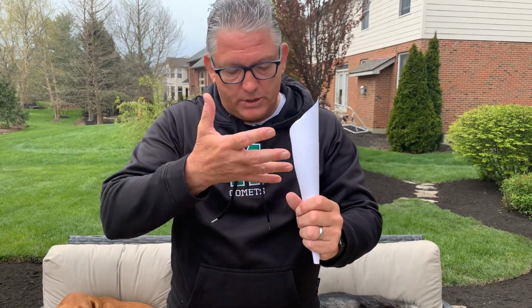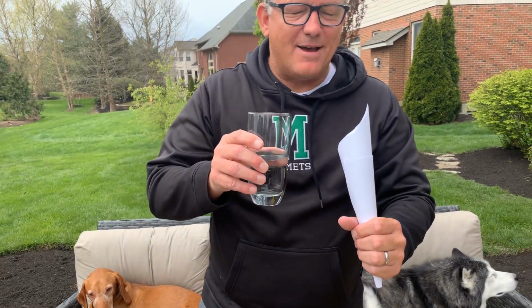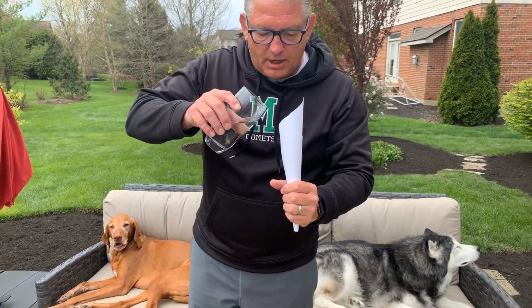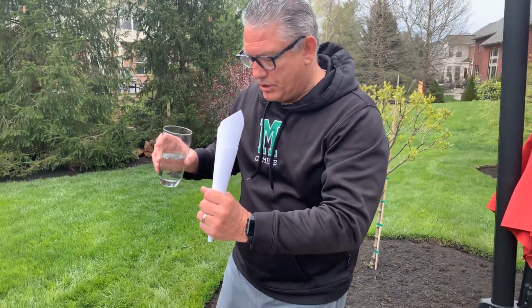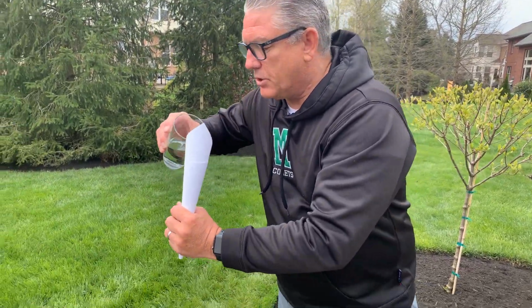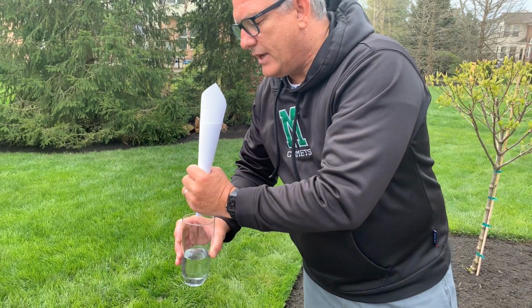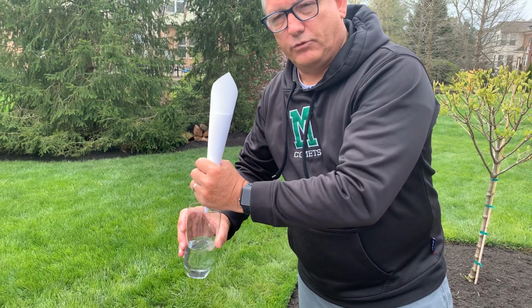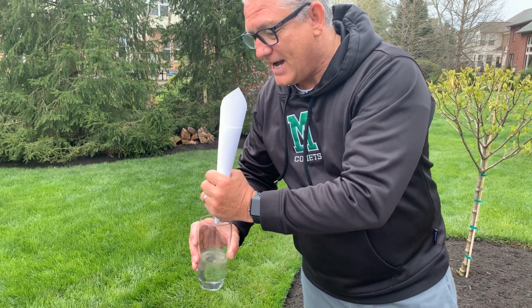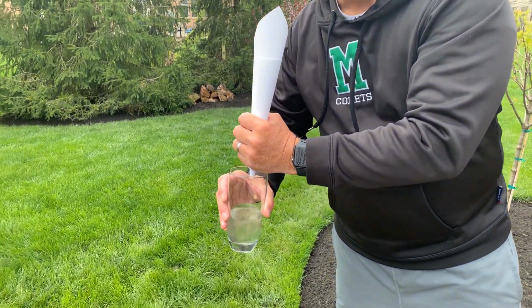So I'm going to put it in, and I'm going to count. I'm going to count 1,000, 2,000 to see how long it takes my liquid to go through the soil. So it has to happen kind of quick. You don't want to pour too much. So in fact, just for the sake of not messing up our table and lawn furniture, I'm going to do it over the mulch. Okay, so I'm going to pour it in. 1,000, 2,000, 3,000, 4,000, 5,000, 6,000, 7,000.